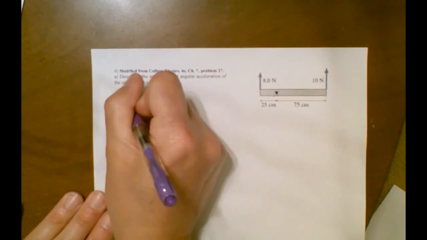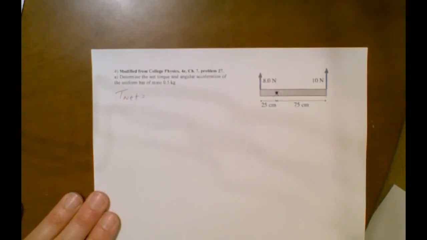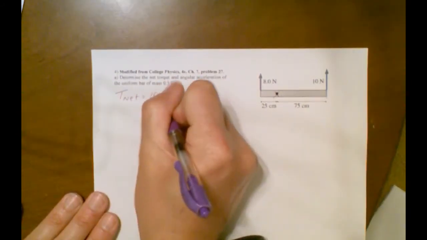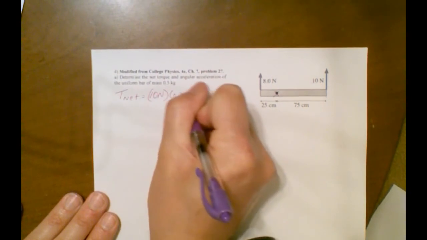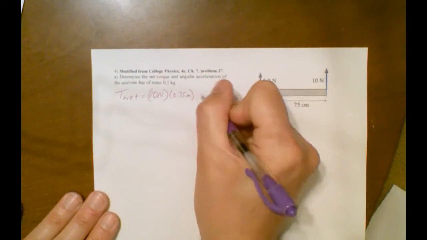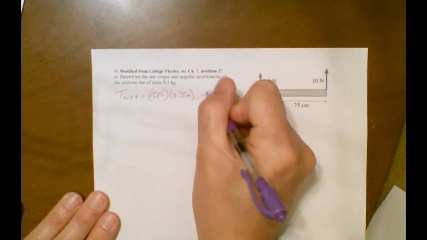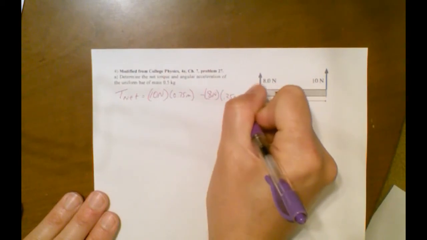So over here then, ten newtons multiplied by 0.75 meters minus 8 newtons times 0.25 meters.